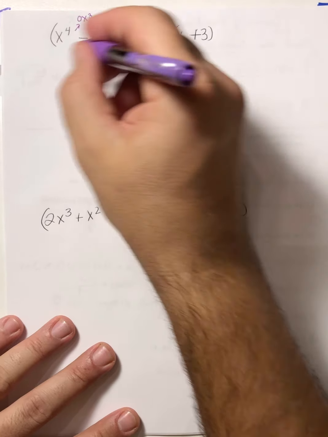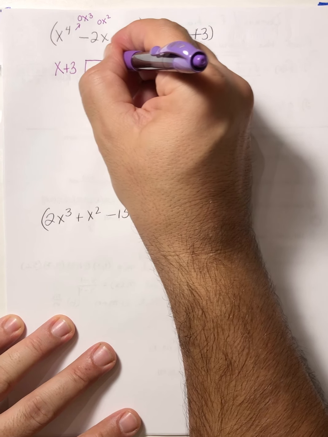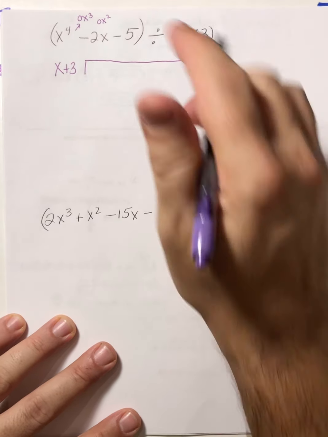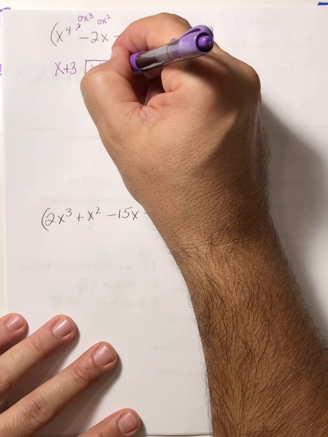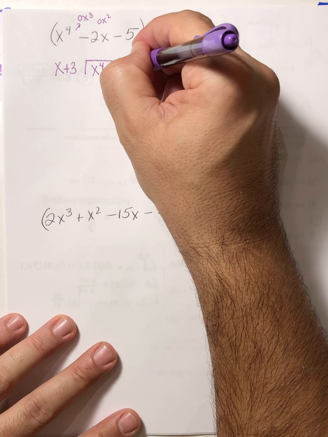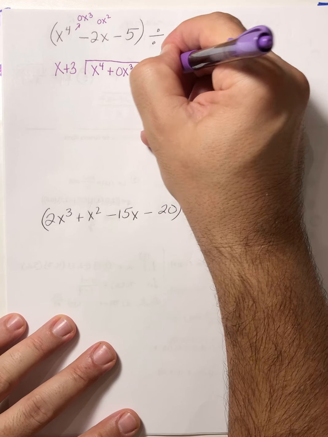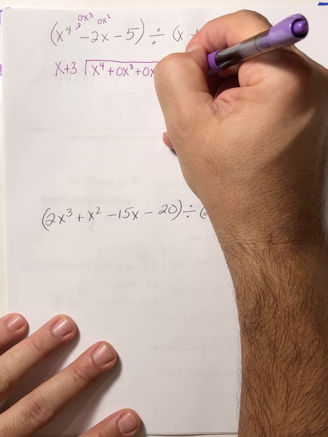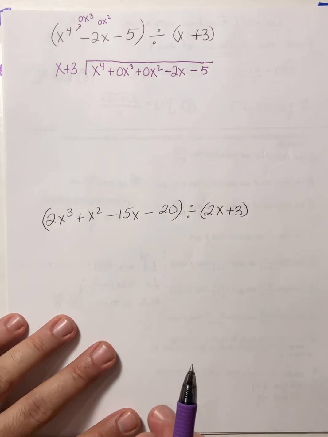So now let's start the process off. So I have x plus 3. Okay, now I've got to put my x to the 4th plus 0x to the power of 3 plus 0x squared minus 2x minus 5. Okay?